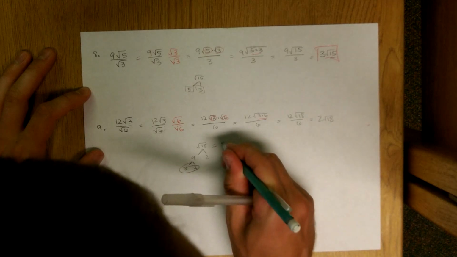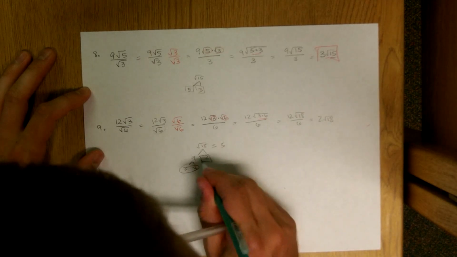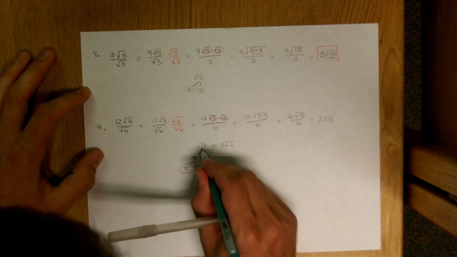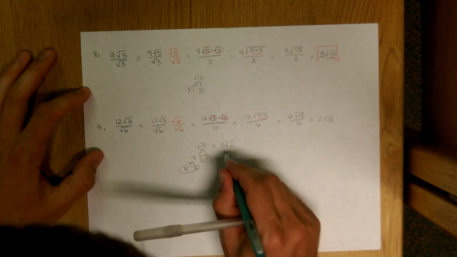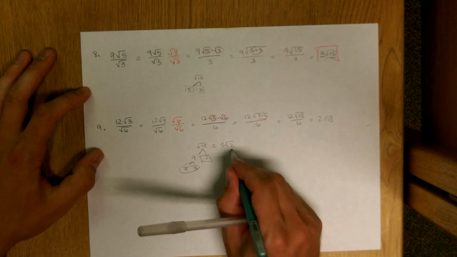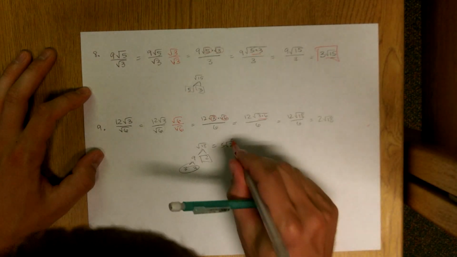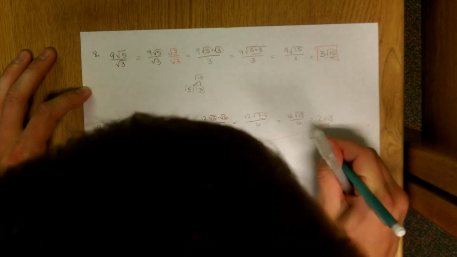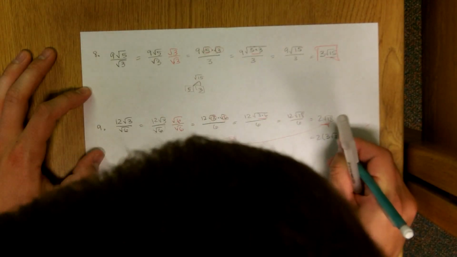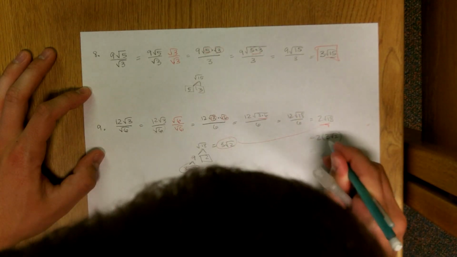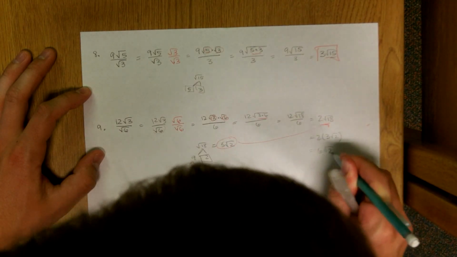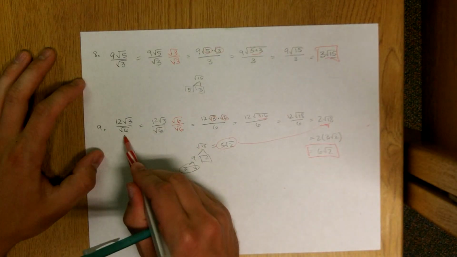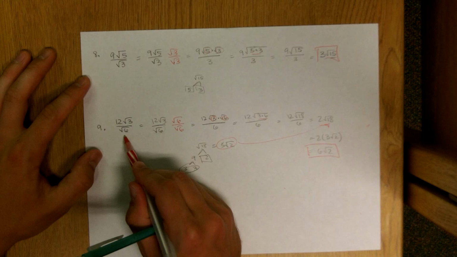So we can write the square root of 18 is 3 times what we have left over underneath the radical: 3 times square root of 2. So where we see the 18, put 3 square roots of 2, excuse me. So this is going to go in right there. So we have 2 times 3 square roots of 2. 2 times 3 is 6, so we have 6 square roots of 2. That is our answer for 12 square roots of 3 divided by the square root of 6.